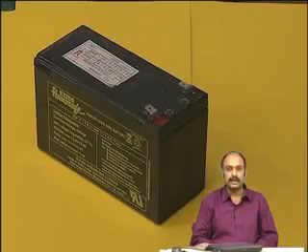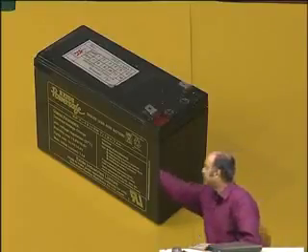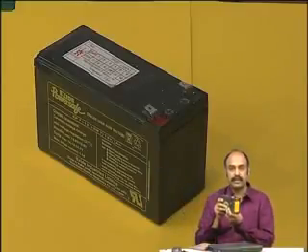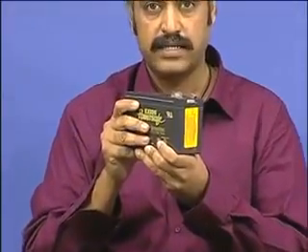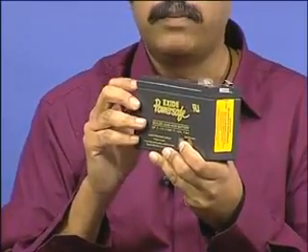Let us now take a look at the battery which you are seeing in the picture here. This is the lead acid battery that I have been describing. This is a sealed maintenance free lead acid battery. The electrolyte is in gel form.